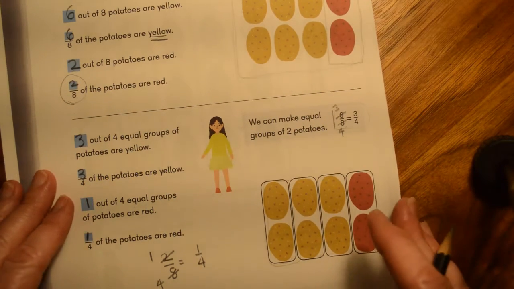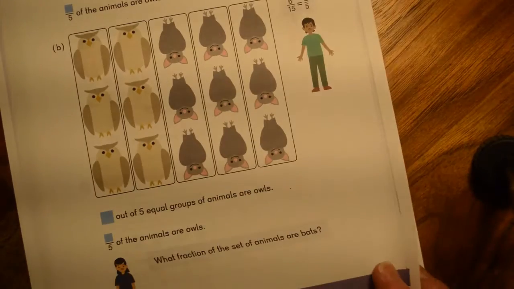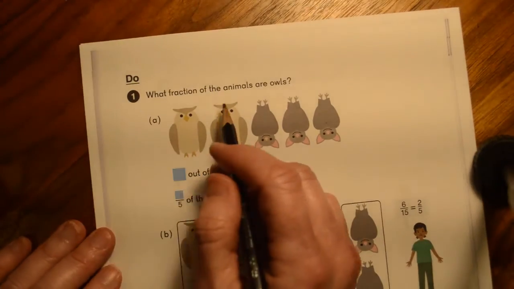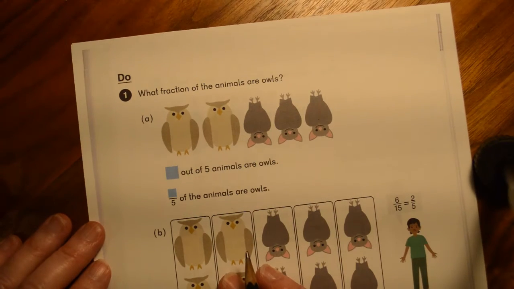Okay, next page. 193. What fraction of the animals are owls?